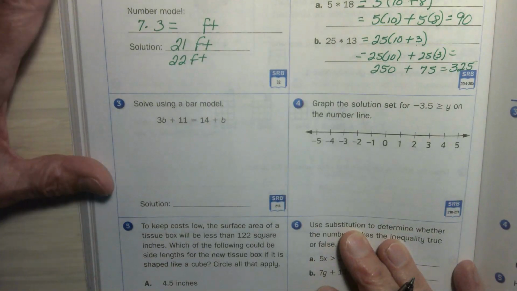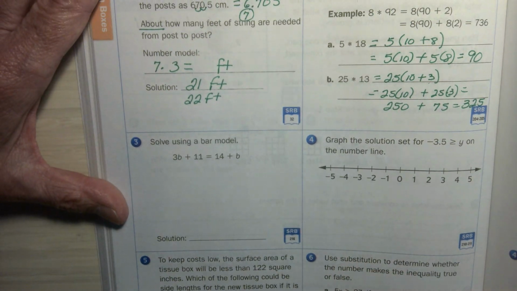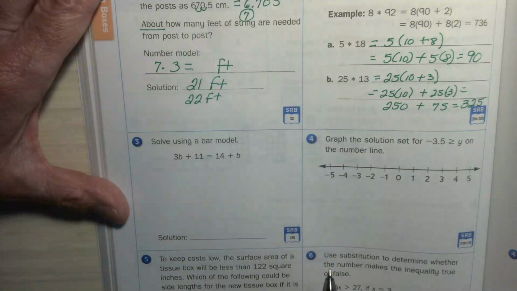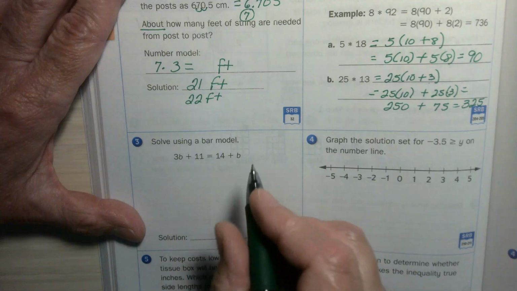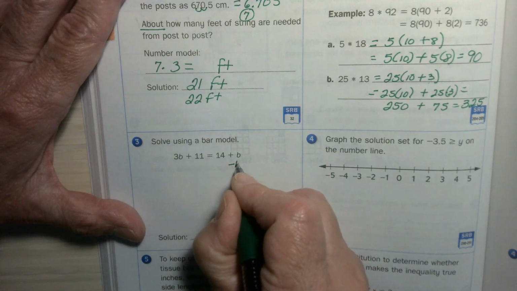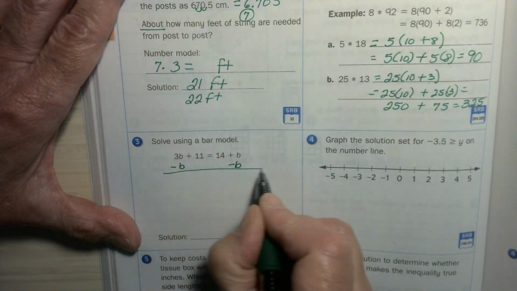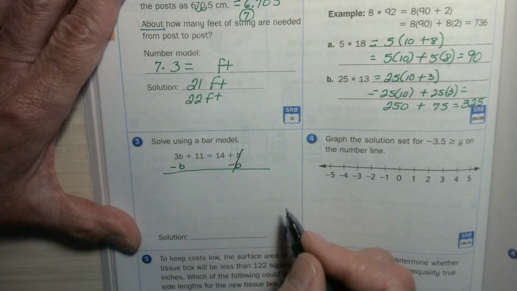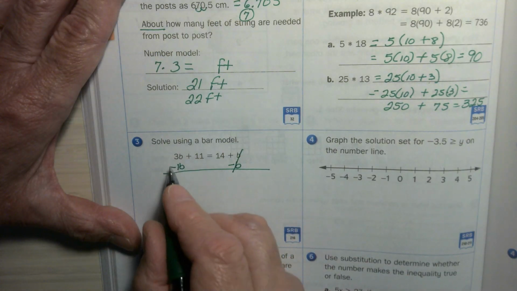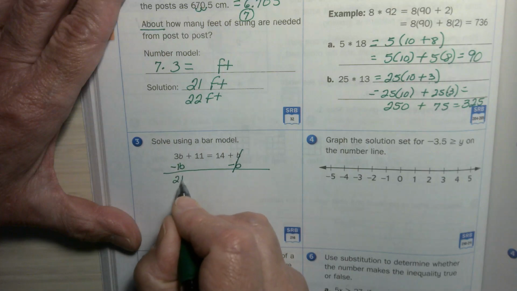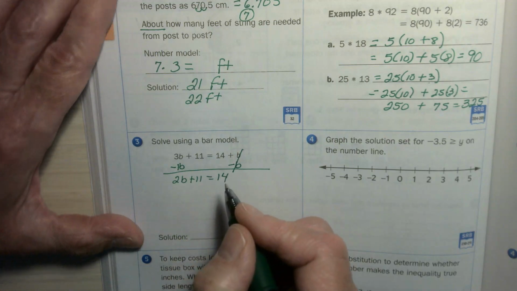All right, let's go on to number 3. This is our algebra problem, our 8th grade level problem. So let's look at this one. Oh, I have a B on both sides. How do you get rid of a plus B? Minus B minus B. Draw your line and cancel. What's 3B minus a 1B? 2B plus 11 equals 14.